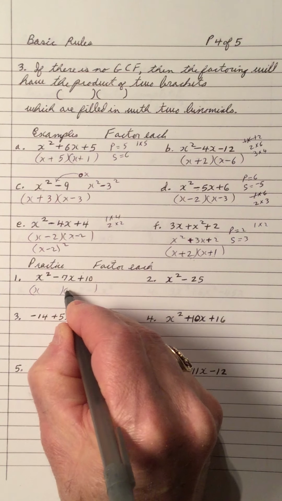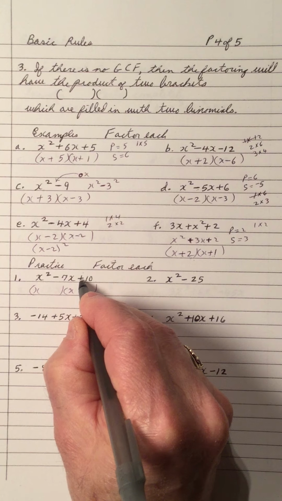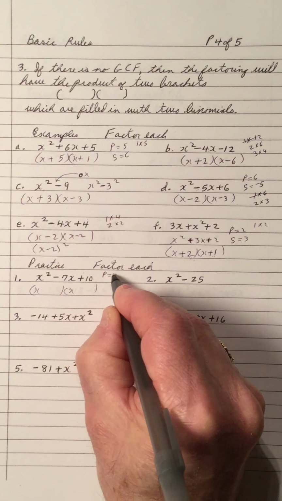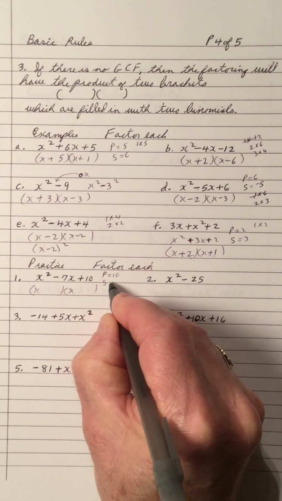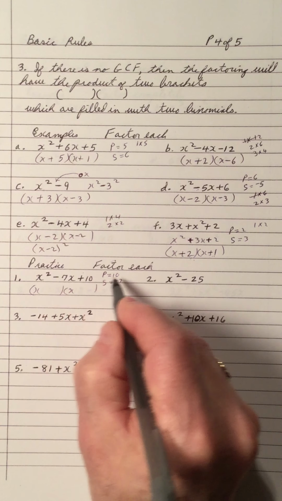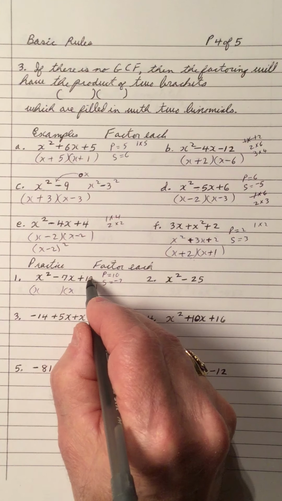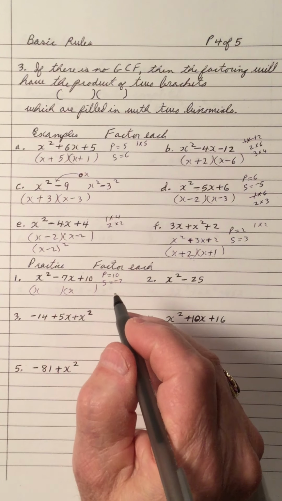X squared is x and x. Plus 10, so the product is positive 10, and the sum is negative 7. I'll write it down. Don't have to, but the product is 10 and the sum is negative 7. The product is on the end, the sum is in the middle. That's the C and the B, what we used to call them. C is the product. B is the sum.